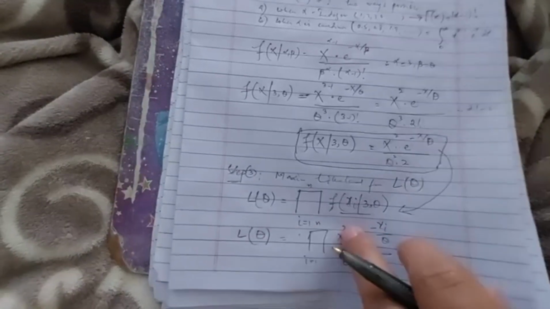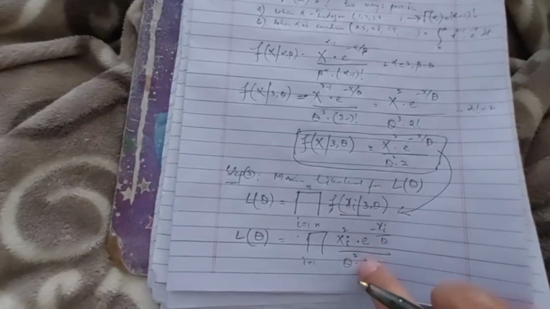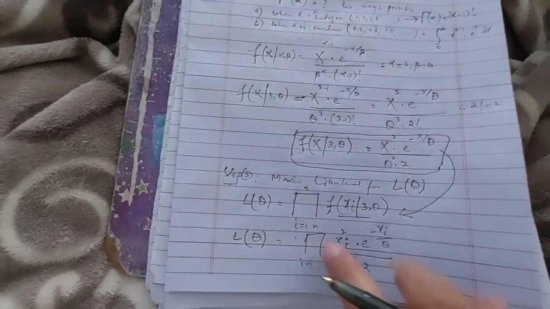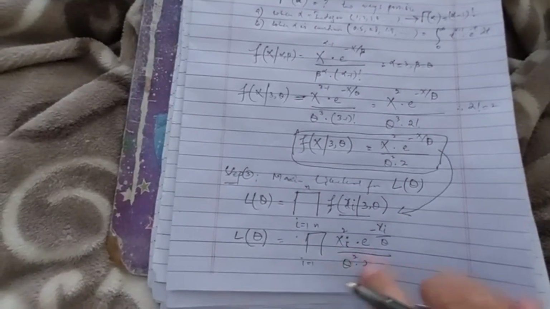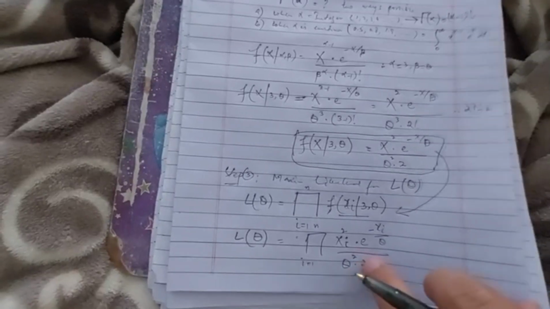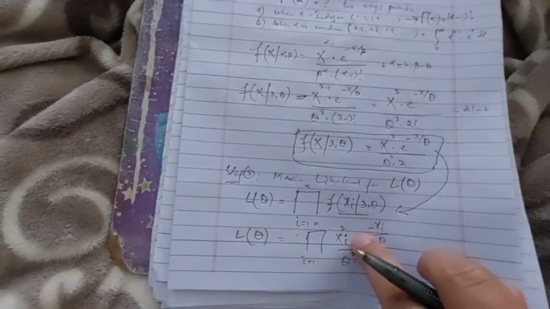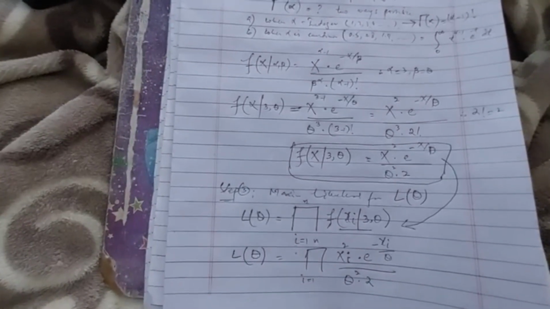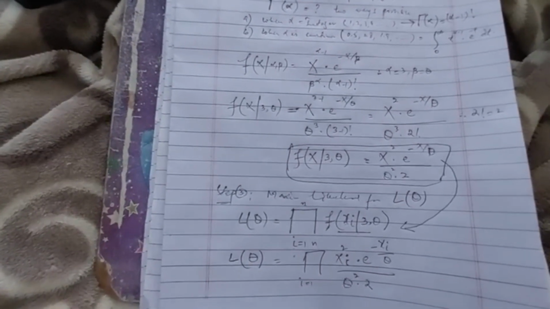So the numerator is variable but the denominator is constant. So this multiplication will not be applied on the denominator because it is constant, it will only be applied to the numerator. So let's open it.